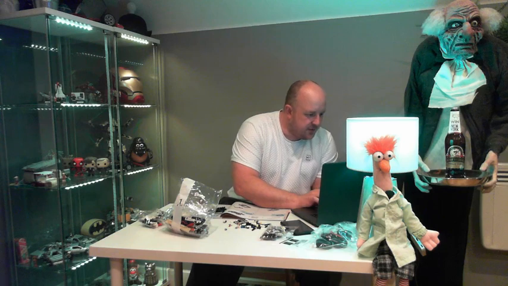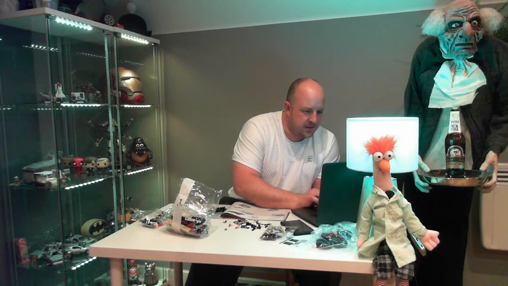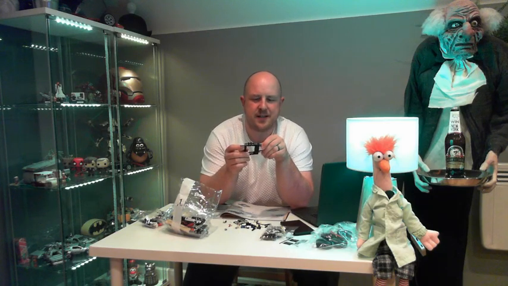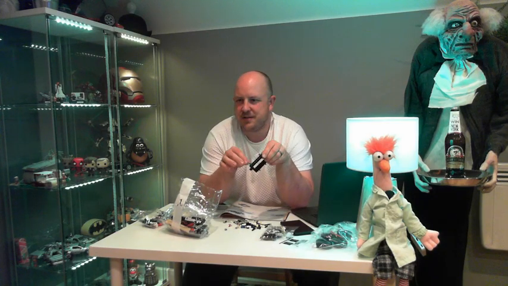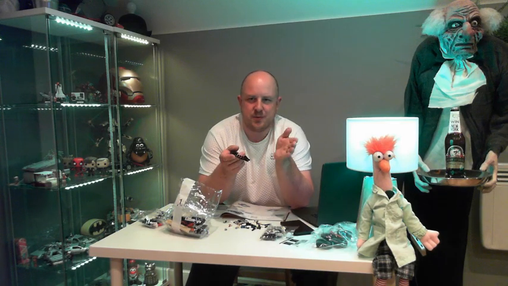Oh, the 1933 Ford Coupe. Is that like the hot rod one? I don't know if you're familiar with the Lego Ideas sets. How it works is all the Lego Ideas sets in general, I don't know if this Aston Martin one was one of them, are created by other people's submissions.